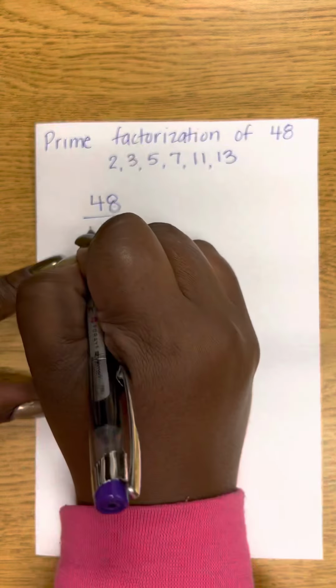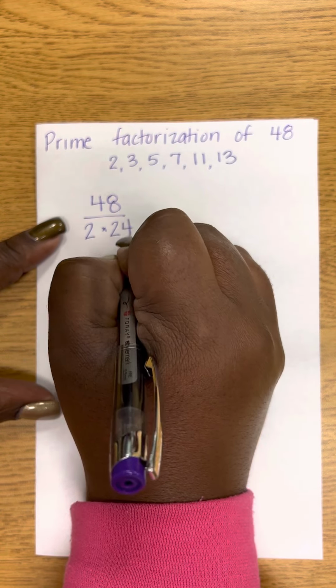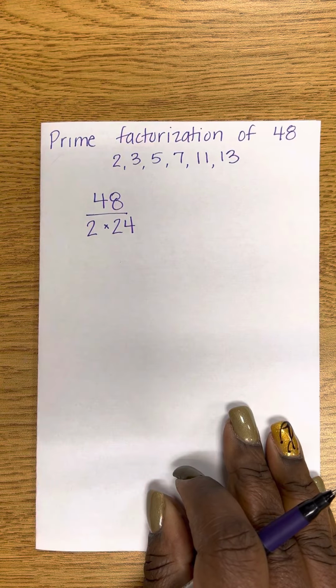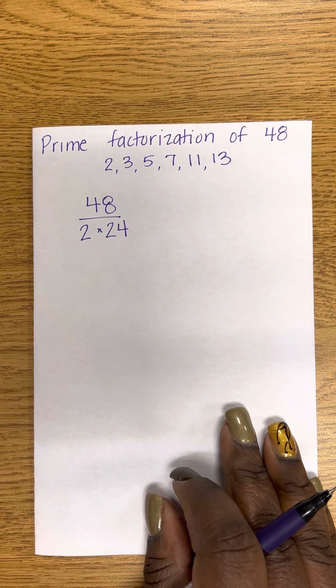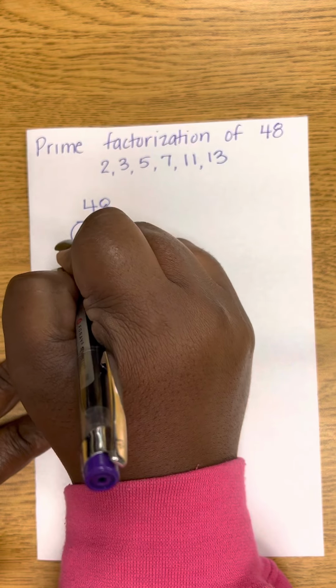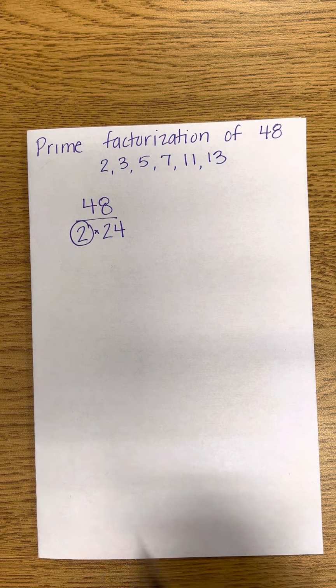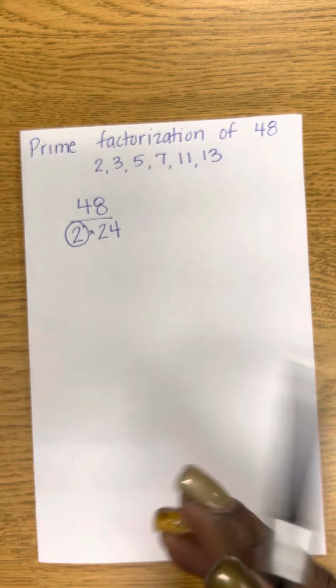In fact, I can take 2 times 24 to give me 48. And with that being known, I see 2 is prime, so I'm going to circle my prime factors because it will make it easier for me to identify them at a later time. So 2 times 24 is 48.